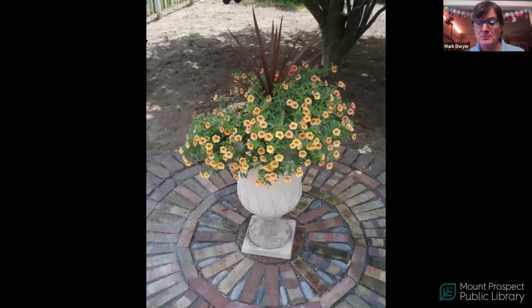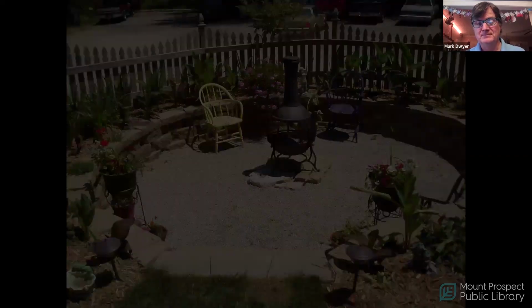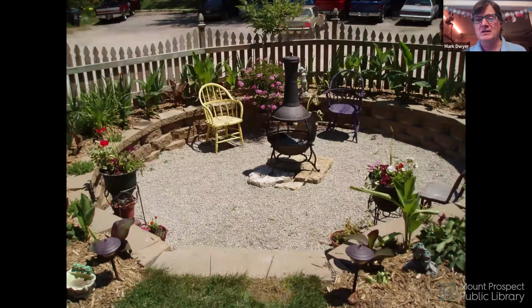But I love the use of repurposed bricks. Look closely, by the way. The gaps in the bricks in that inner circle have stones between them too, river stones. And this was interesting. There's a street and a parking lot behind this. So these folks, they actually dug down 2 feet.